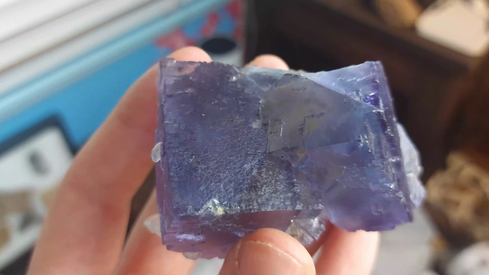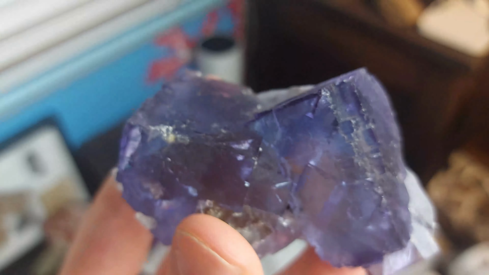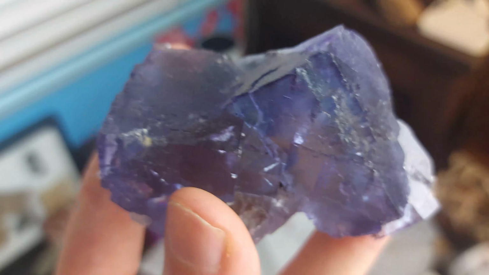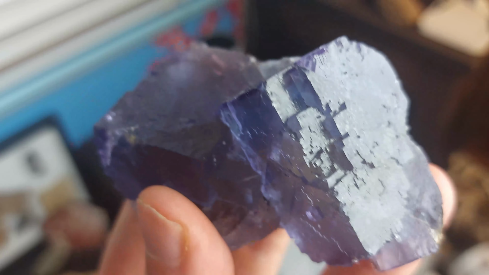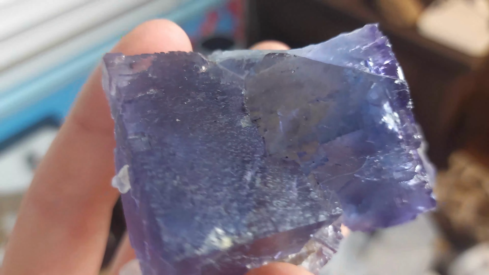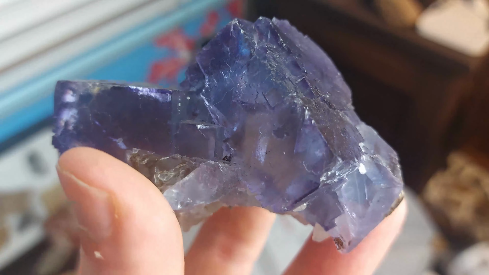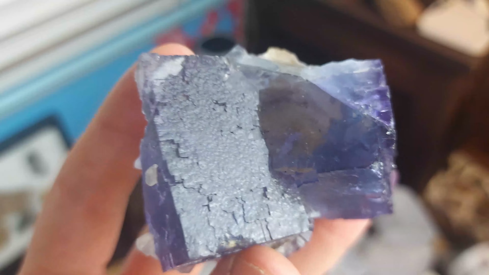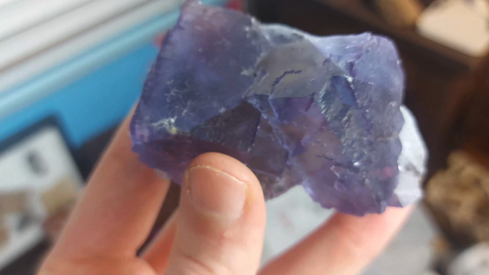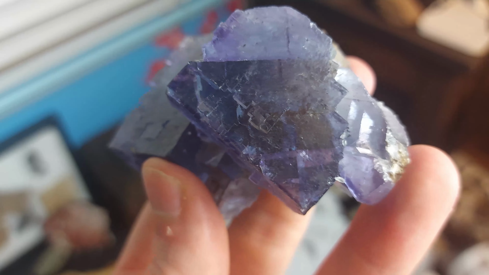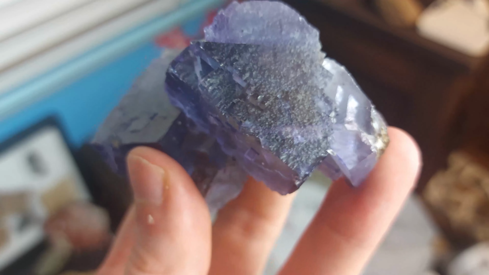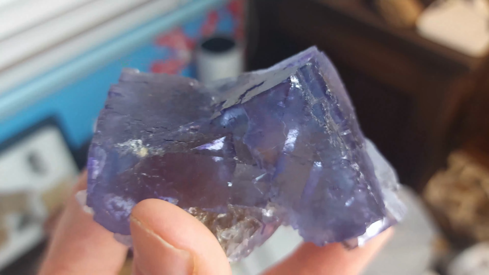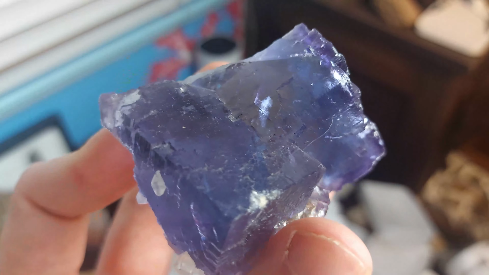Fluorites and probably garnets are my favorite because they have some really interesting crystal formations. They often get interesting stepping and skeletal formations, and so fluorites and garnets have a very special spot in my heart. And the fluorites from Cave-in-Rock are no exception to that rule. It's a very lovely specimen.